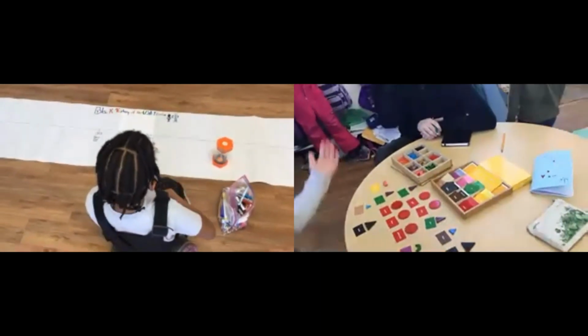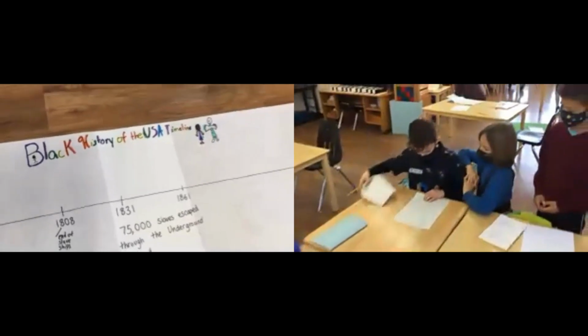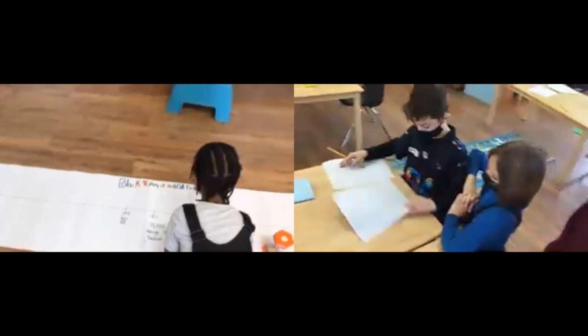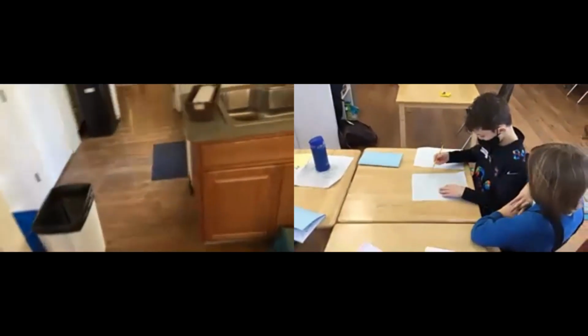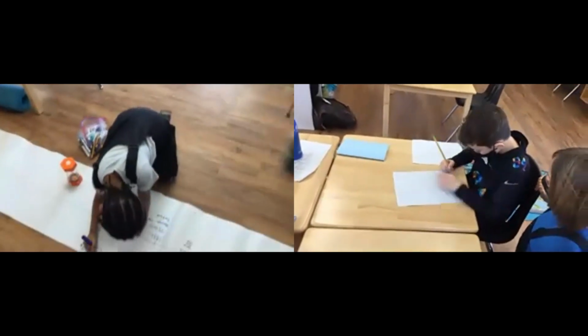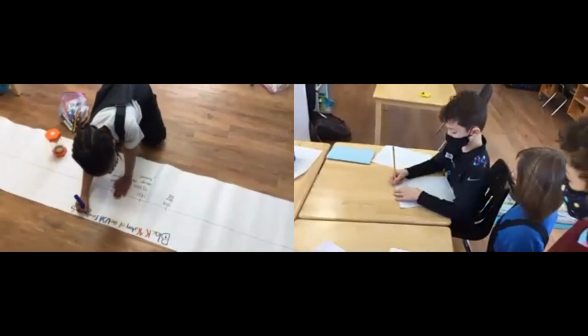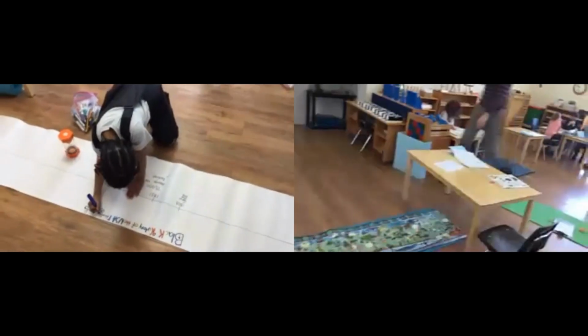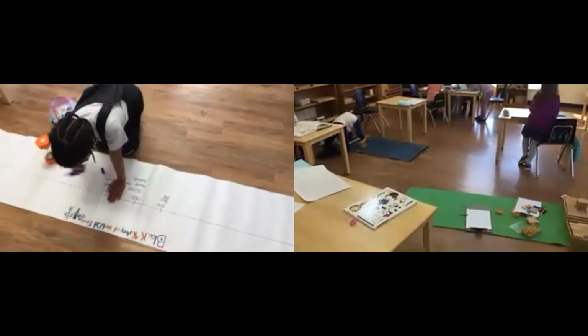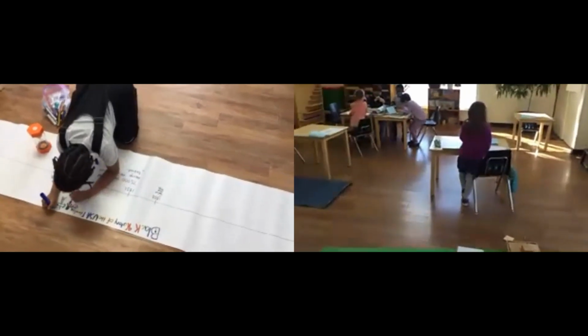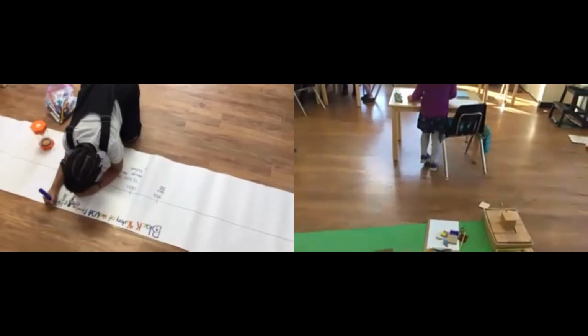Looks like this child is making a timeline of life. Oh, Black History timeline. Yeah. One of the families is recommending that we mute both sides for a little bit so that we can share with you what we're seeing. So, Margaret, I'm not familiar with this specific project, but it looks like a timeline of Black history. Okay. She's doing research and documenting significant events.